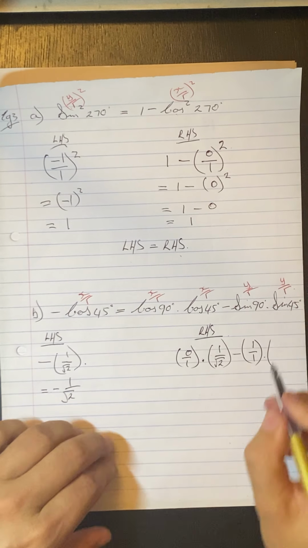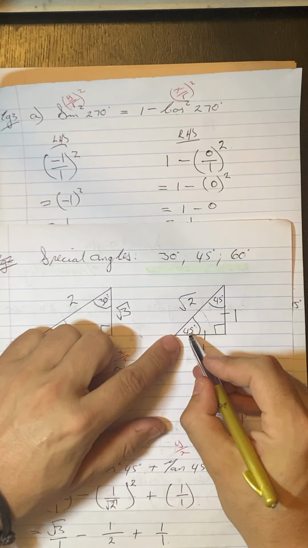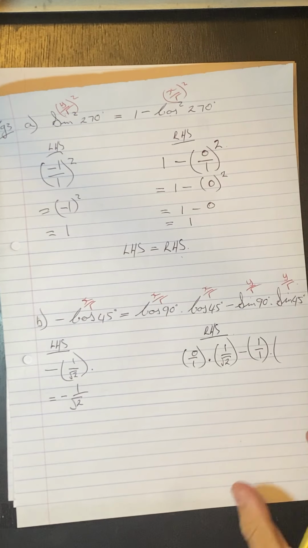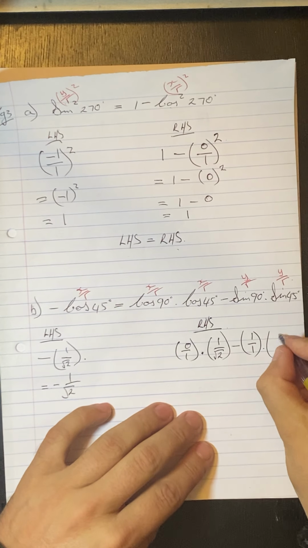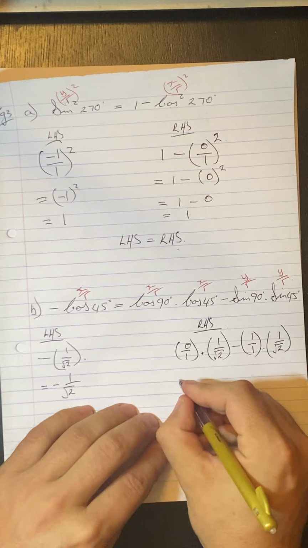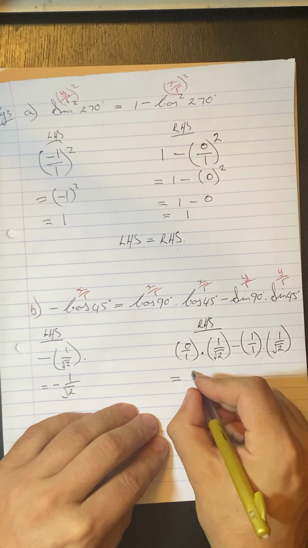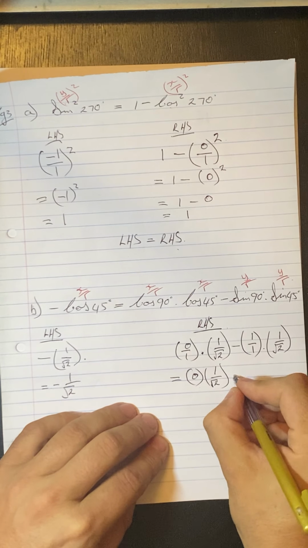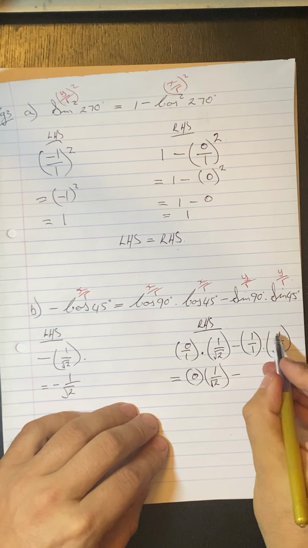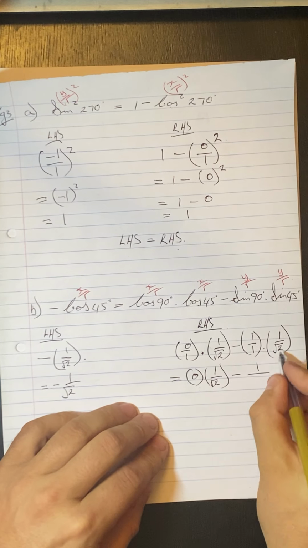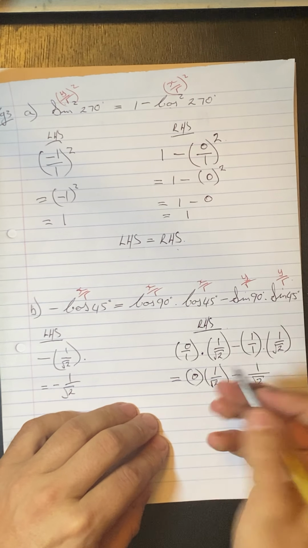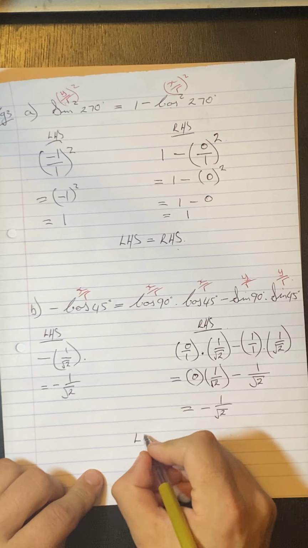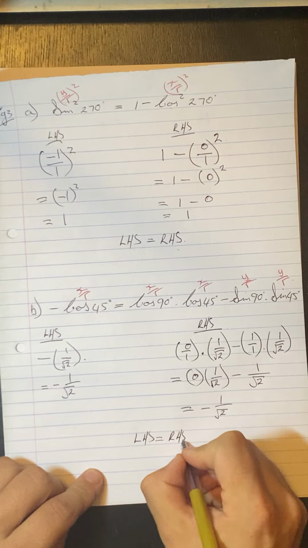And then sine of 45 is y over r. So 45, y over r is opposite over adjacent. So it's 1 over root 2. If I simplify this, I get 0 over 1, which is just 0, times by 1 over root 2. Okay, this one I'm just going to do 1 time. So we got 1 times 1 is 1, over 1 times root 2 is root 2. 0 times anything just falls away, and we're left with minus 1 over root 2. So left-hand side is equal to the right-hand side.